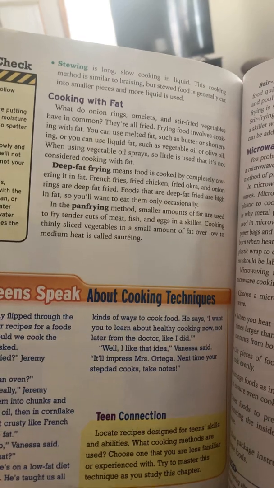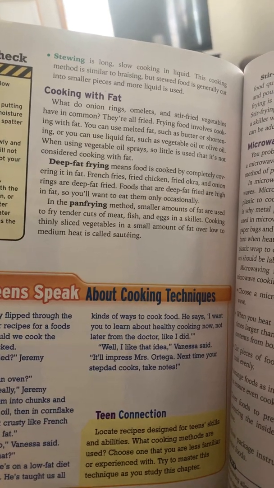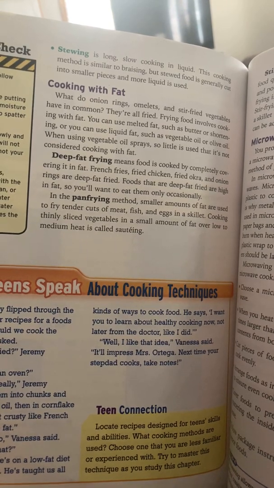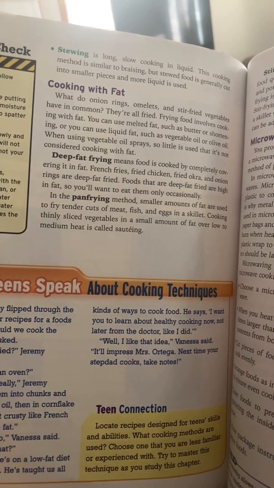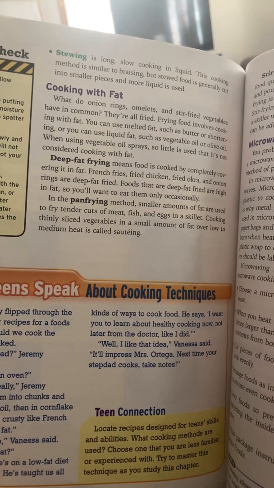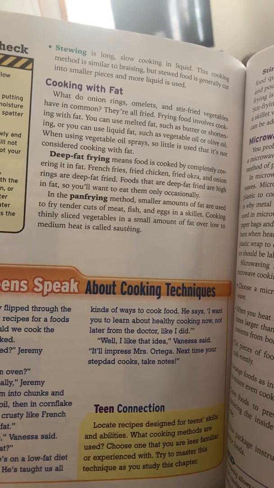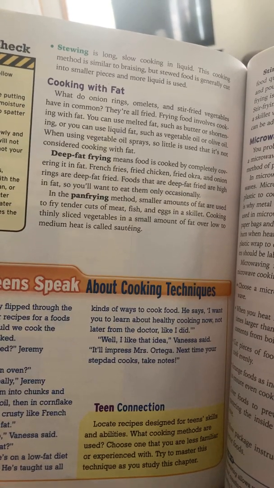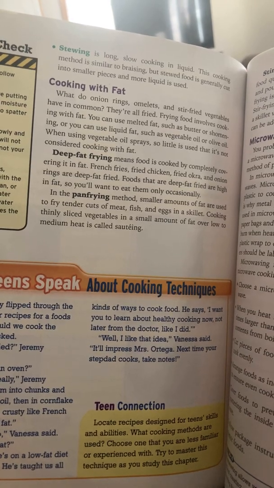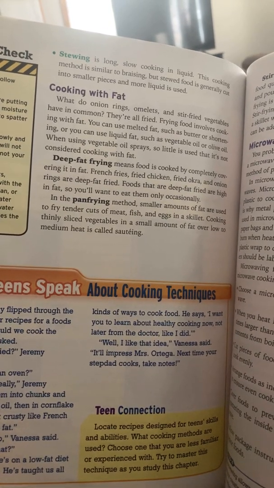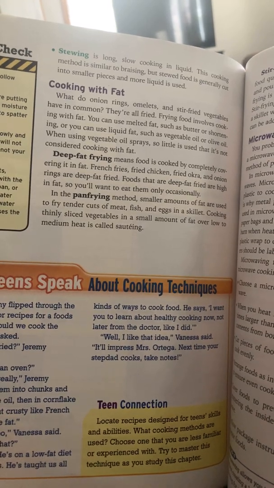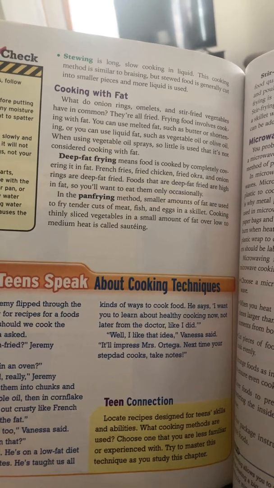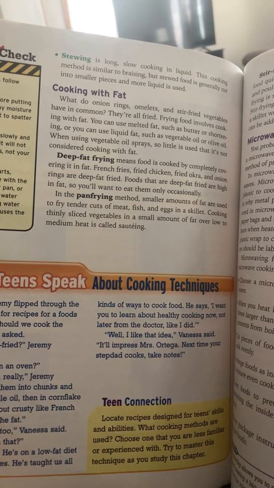Stewing. What do onion rings, omelets, and stir-fried vegetables have in common? They're all fried. Frying food involves cooking with fat, and you can use liquid fat, such as vegetable oil or olive oil. When using vegetable oil sprays, so little is used that it's not considered cooking with fat. Deep fat frying means food is cooked completely by covering it in fat. French fries, fried chicken, fried okra, and onion rings are deep fat fried. Foods that are deep fat fried are high in fat, so you want to eat them only on occasion.